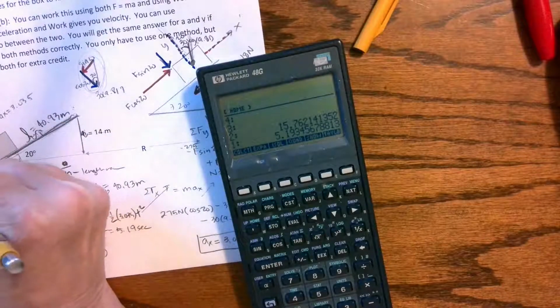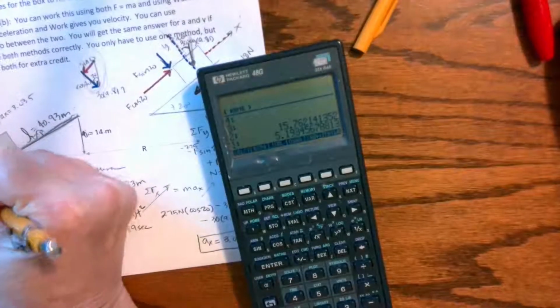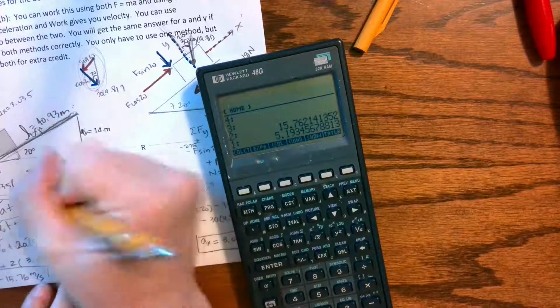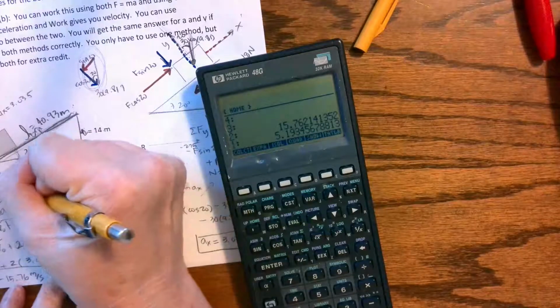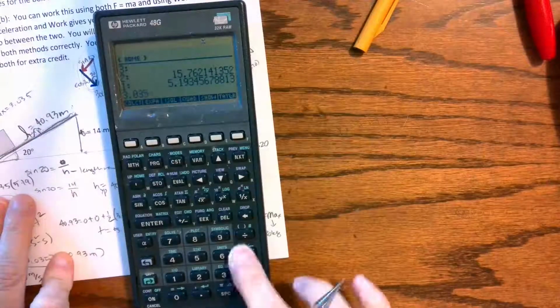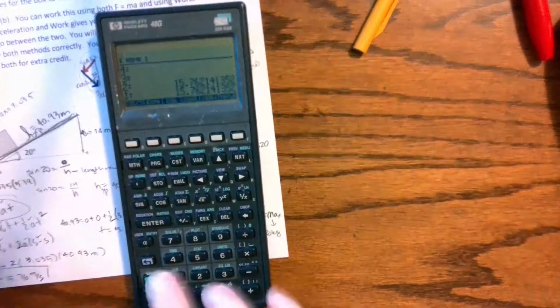So I have 15.76 equals 0 plus 3.035 times 5.19. So I should have 3.035 times 5.19 that it equals. So it works in all of my equations.